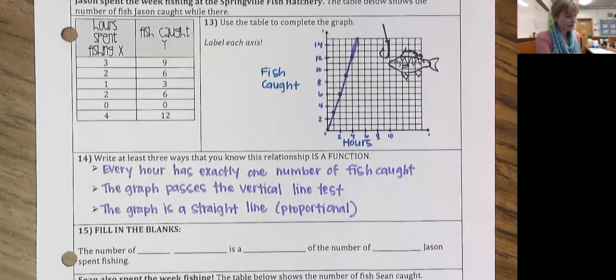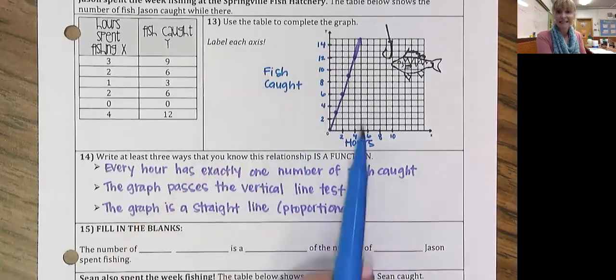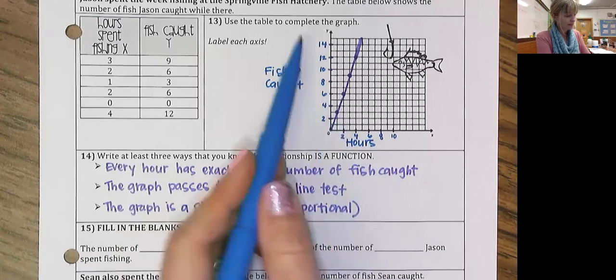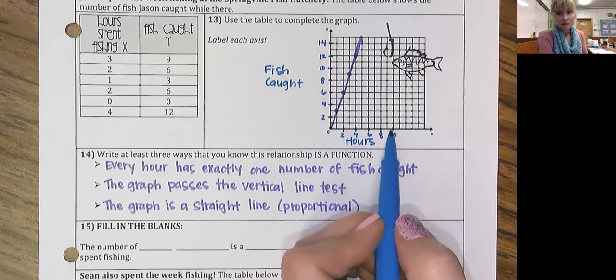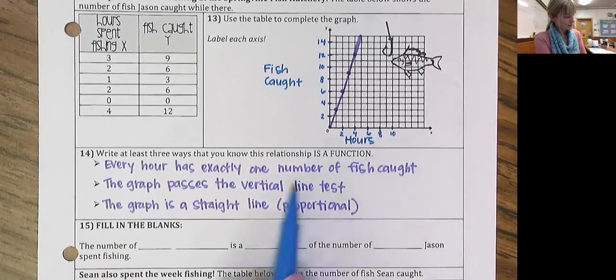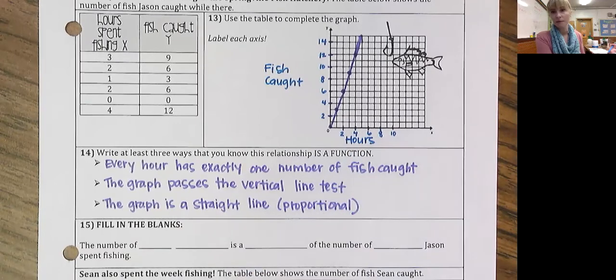Okay, here's my graph. So it said label each axis, and I really had to label with words and numbers so that I could even see what this graph was about. Notice that I did make everything go by ones, but that doesn't mean I have to label every one. I labeled the even ones, and then you can tell what's going on. It gets a little squishy to try and label every single one. So is it a function?